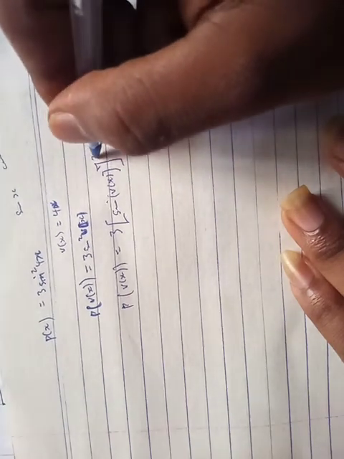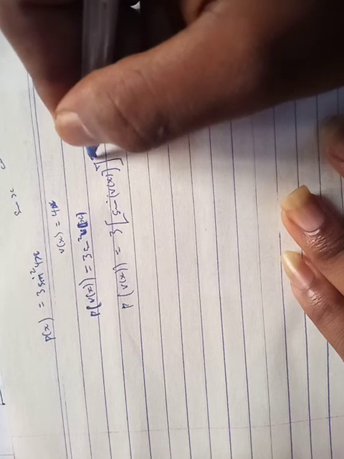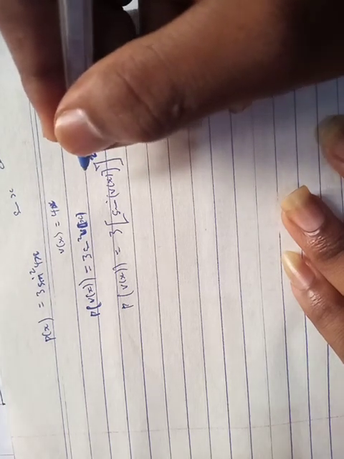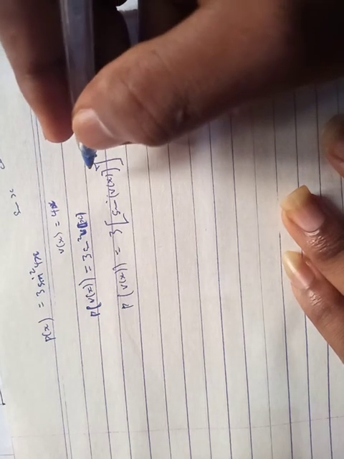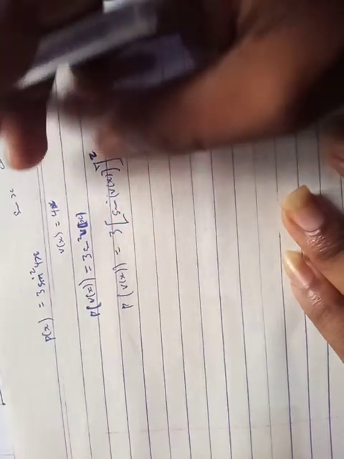Now, are you thinking of what I'm thinking now? I guess you are thinking of what I'm thinking now. So that means that we can further put it into a particular function.